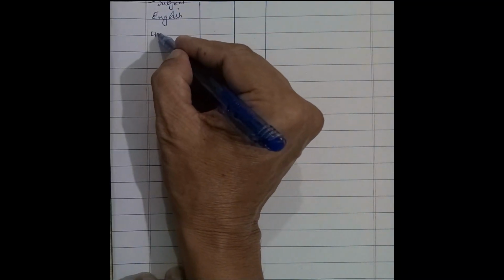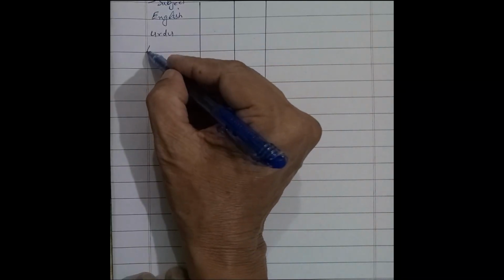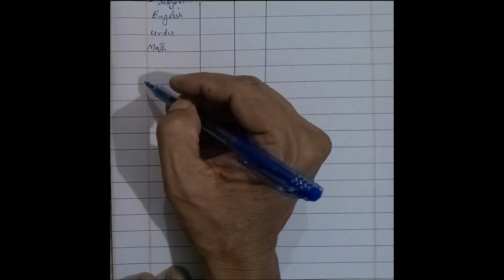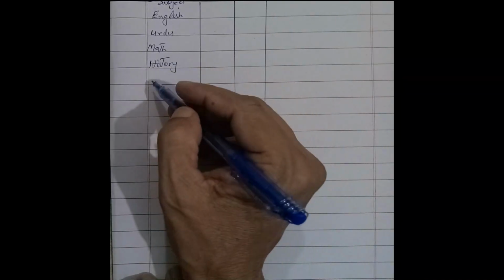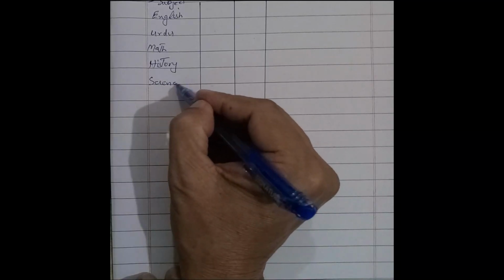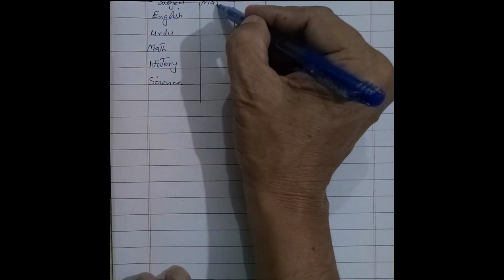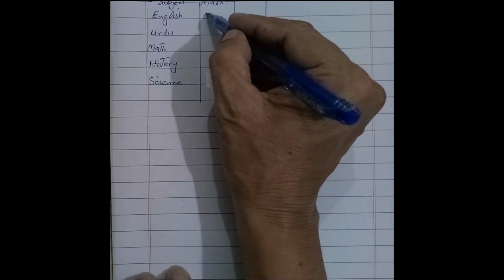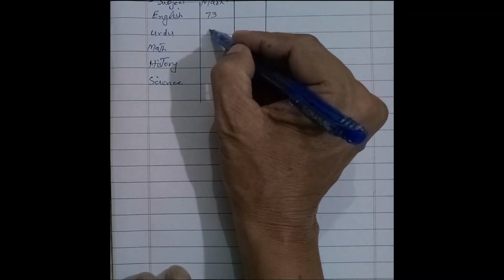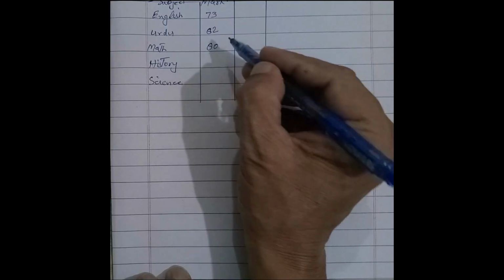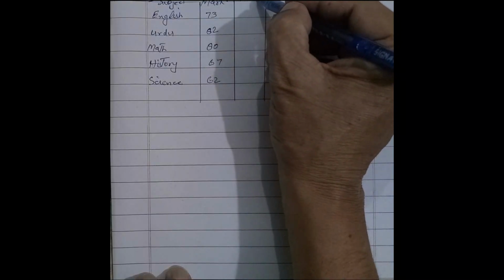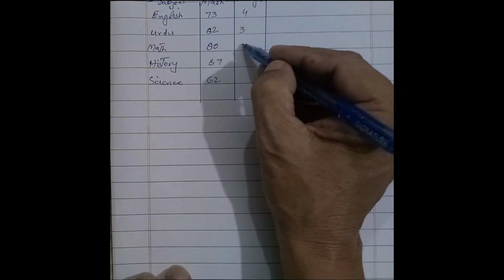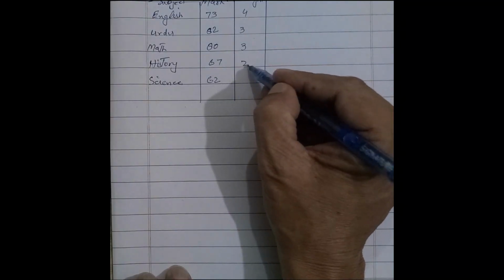The next is Urdu, and mathematics, we write math, history, and last is science. And their marks are 73, 82, 80, 67, and 62. And their weights, which are 4, 3, 3, 2, and 2.